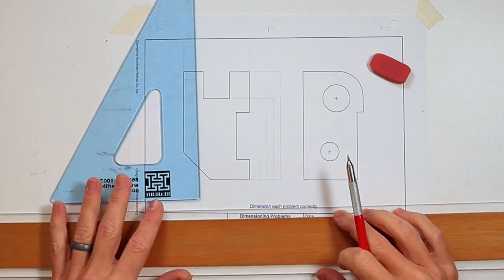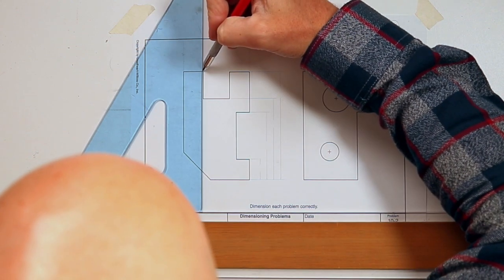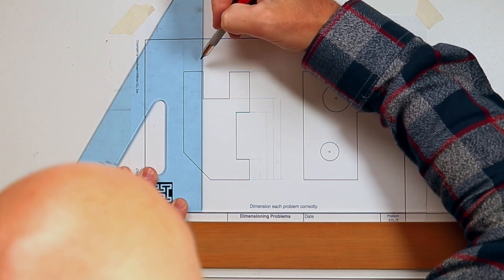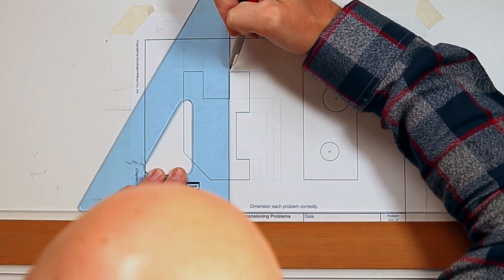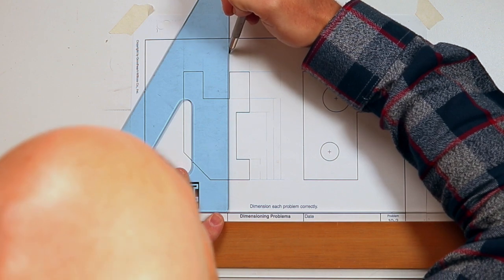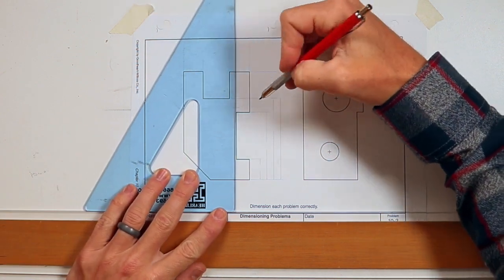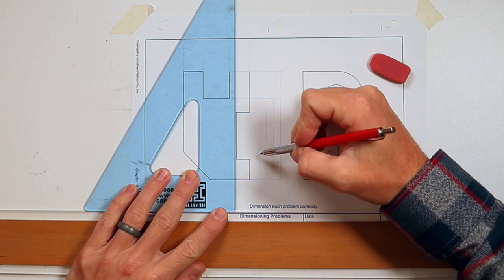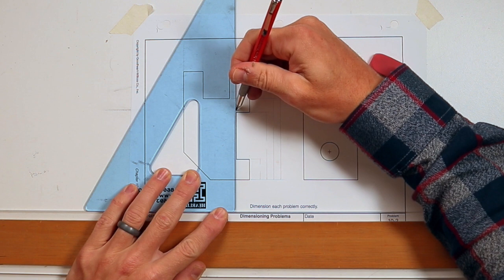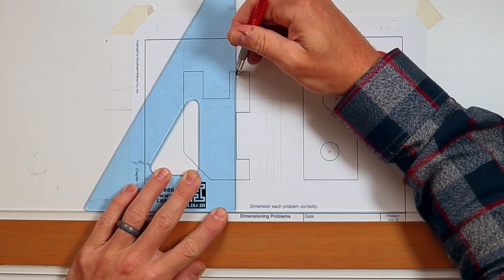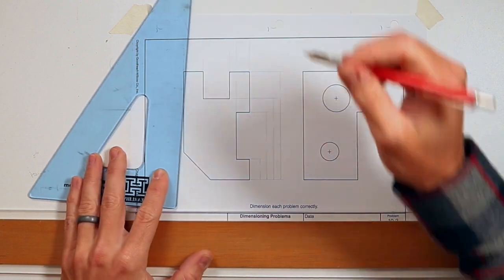So the first dimension is going to be to this side, so I'm going to extend up. And I can see where that little tick mark is, so I'm going to end right there. Some of this is taking a visual guess, or you could project it over. Next one. Then I'm going to reference this notch. So I'm going to come up off the notch 1/16, draw the extension through the part, you can leave a little gap at the edge, and then extend up to where that's going to be referenced.